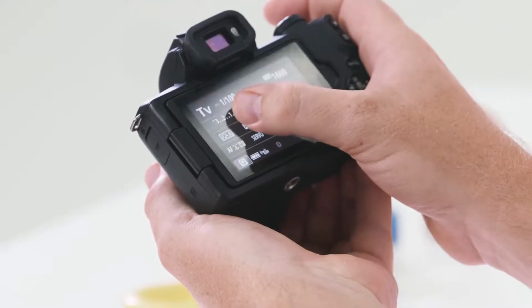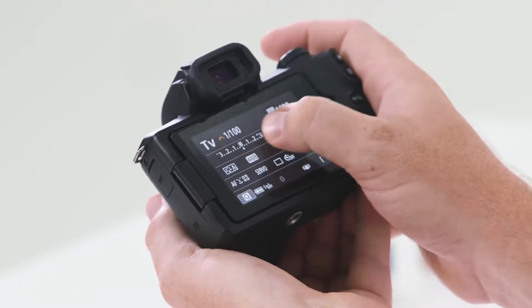Another really cool feature of the EOS M50 is touch and drag AF. It's very hard for me to show you this on camera, but I'll explain it to you through the process. If I'm to use the viewfinder with my eye to frame a shot, I can then use my thumb on the rear screen to move the AF box around the screen live as I'm looking through the viewfinder.